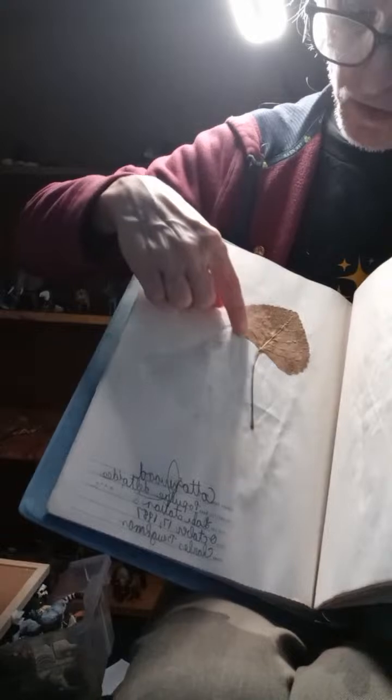Here's your cottonwood. You can see that it is basically flat along the bottom. I have not done anything, unfortunately, to preserve them. And it is toothed.